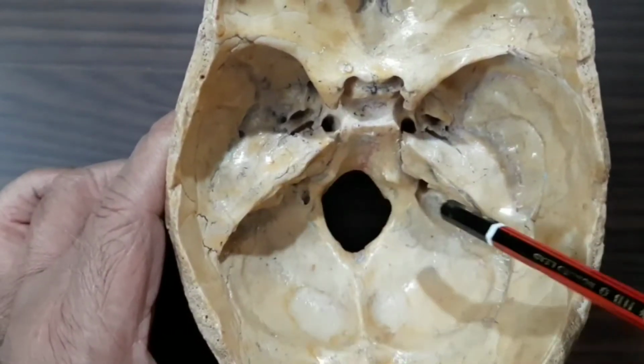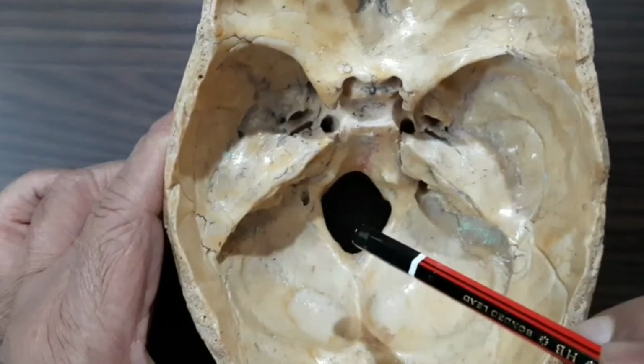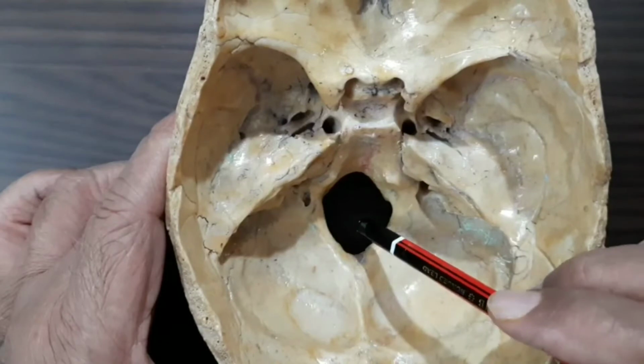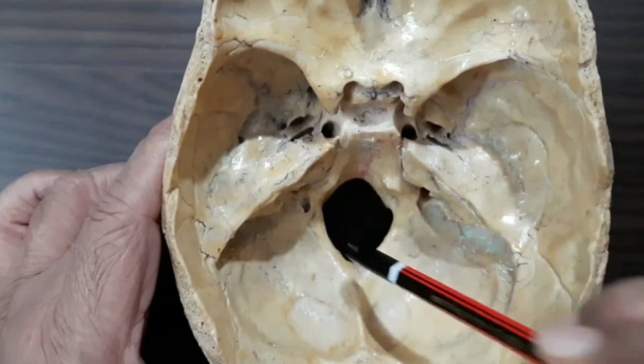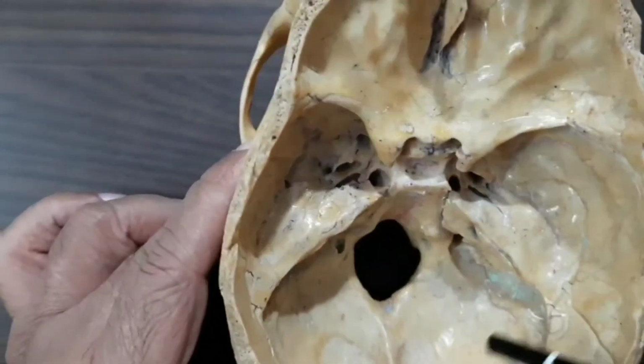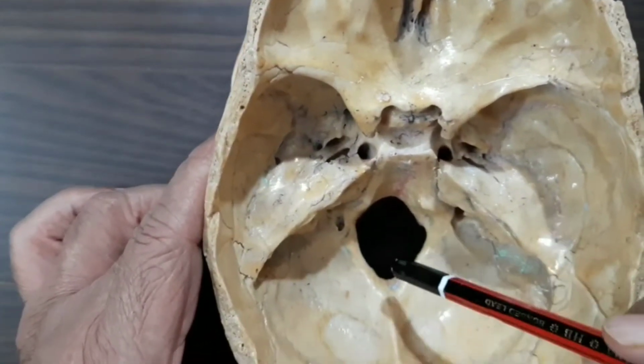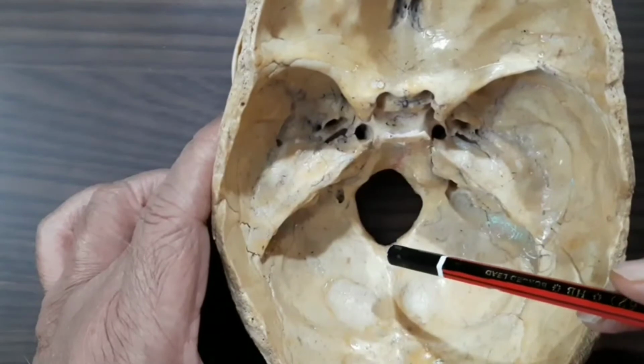Now this part lodges the hindbrain. Hindbrain means it lodges the cerebellum, the pons, and medulla oblongata. So the complete hindbrain lies within this posterior part of the base of the skull.